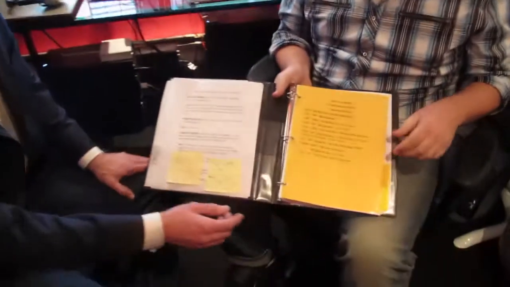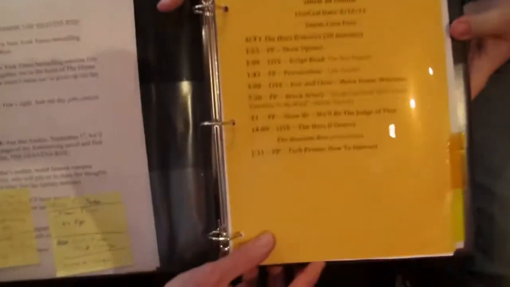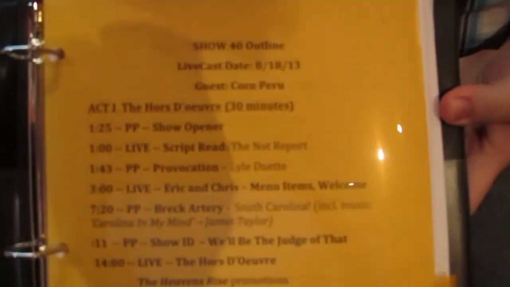And then on Tuesday morning at around 11 a.m., the crack of 11, as we like to say, because we're both night owls and writers, we come in and we record. Well, Eric puts together the show book, which includes a full script of everything that we've written, and which Brandon does an amazing job of organizing. So this was show 40 with Coco Peru.